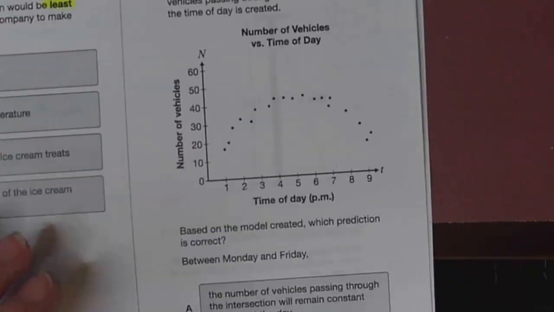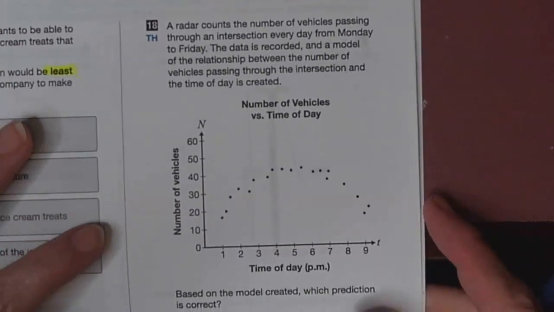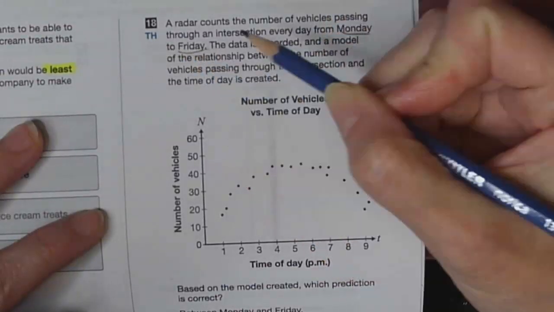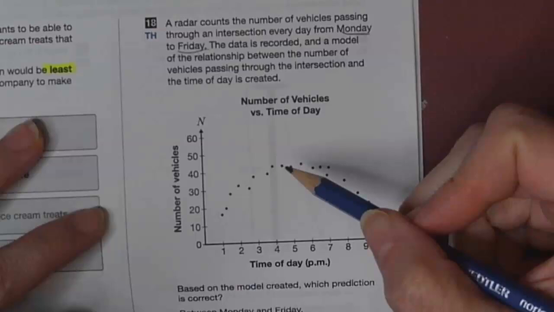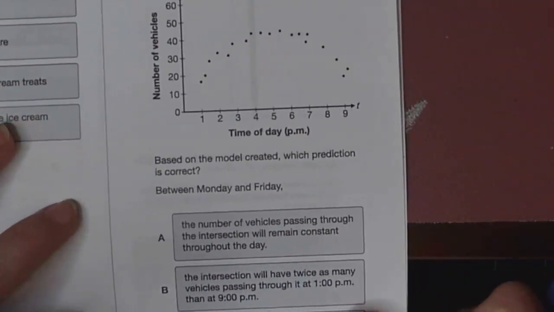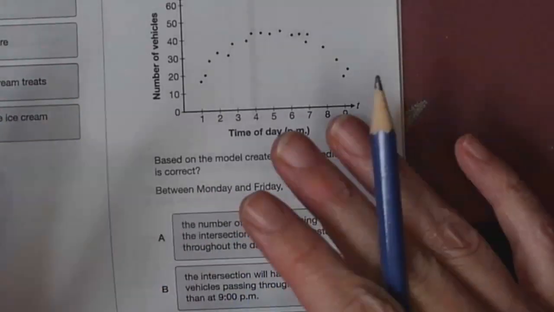All right. A radar counts the number of vehicles passing through an intersection every day, Monday to Friday. The data is recorded. A model of relationship exists here. Okay, so we've got a scatter chart here. So now we look and go, all right, based on the model, which prediction is correct? Okay, so something's true and something's false.